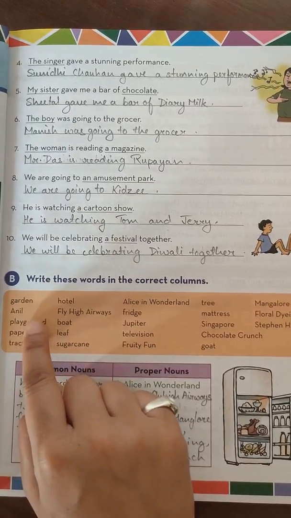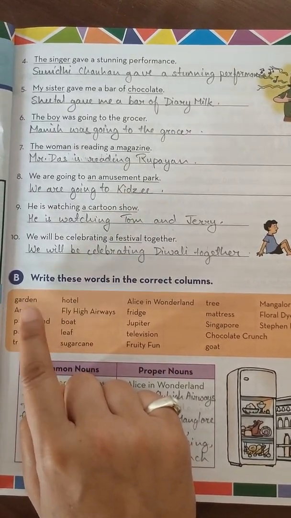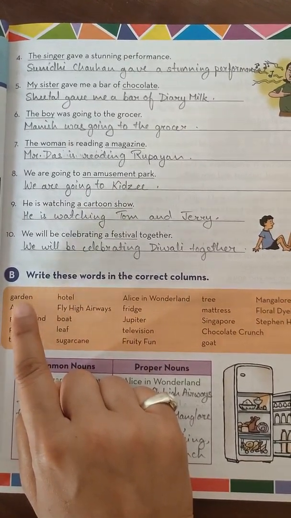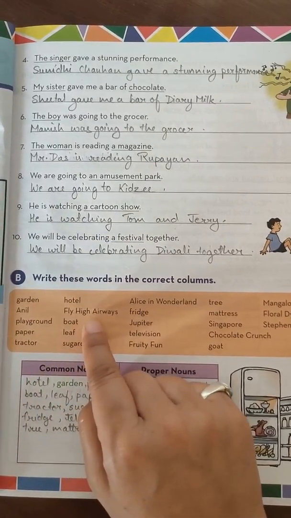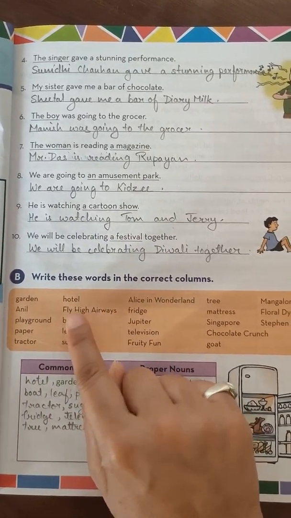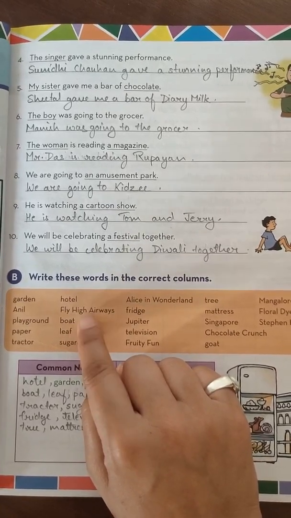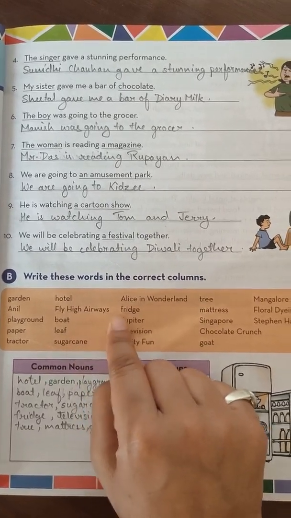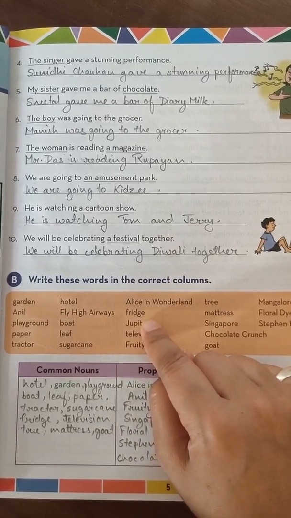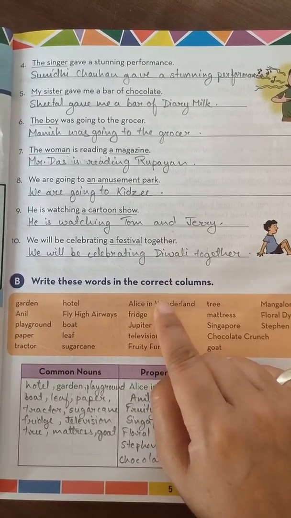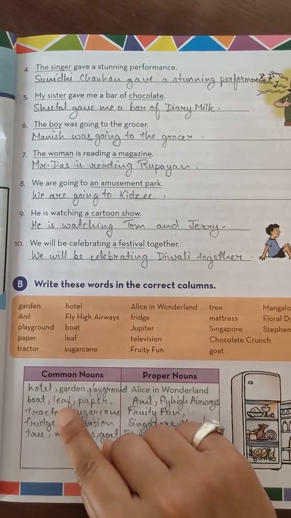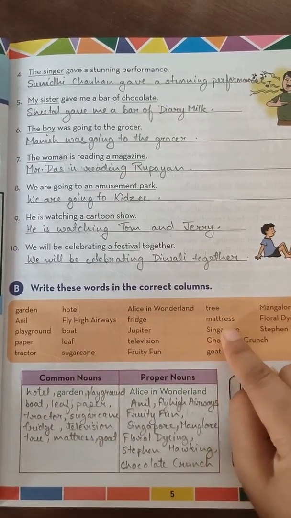Anil is also a specific name, that means it is a proper noun. You will write it in the proper nouns column. Fly High Airways is also a specific name given to the airways, so you will write it in the proper nouns column. Fridge is a common noun. You will write it here in the common nouns column.